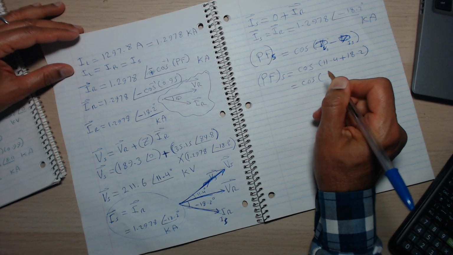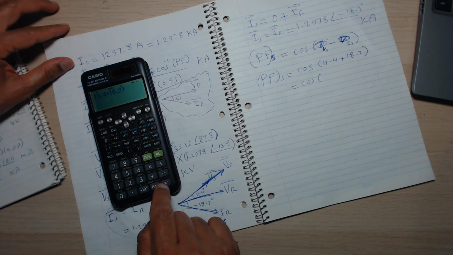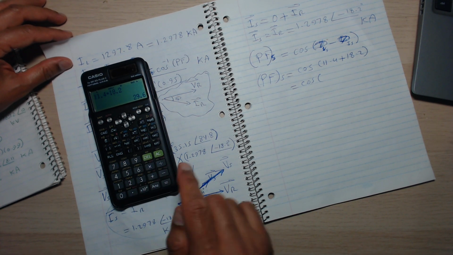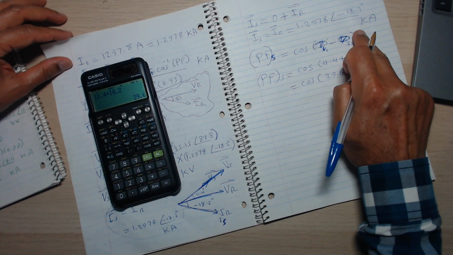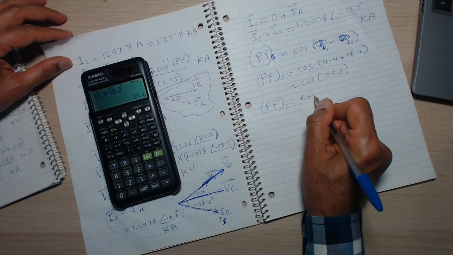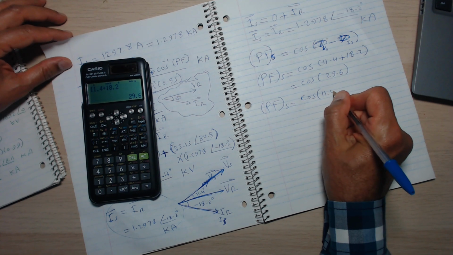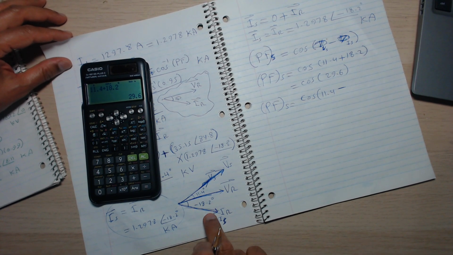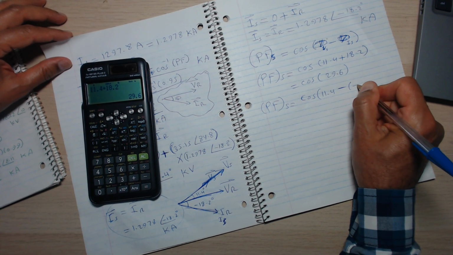That's going to be cosine of 11.4 plus 18.2. That is 29.6. Or if you want to use this formula, PF of S equals cosine of the angle of the sending side voltage, 11.4, minus the angle of the current at the sending side, which is minus 18.2.